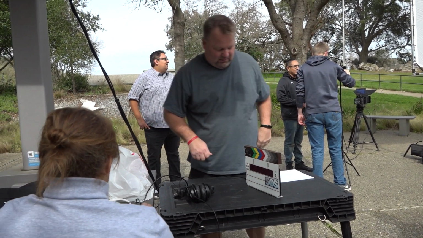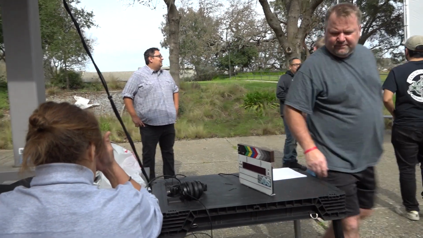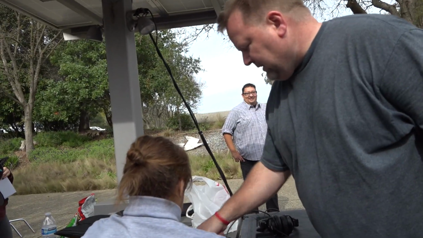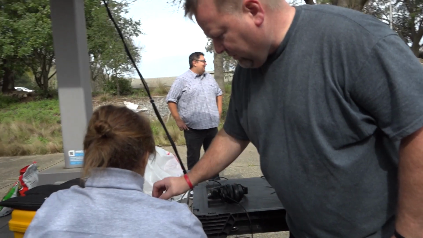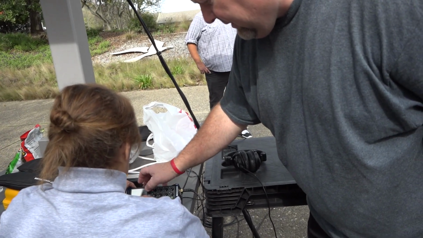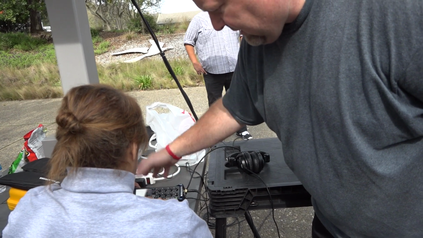That way, everything that we're recording, because we record audio separately from video, and the slate is going to be there to constantly be running the time code. This way, everything can be syncable. You go to menu, and then you want to scroll down past play to time code.